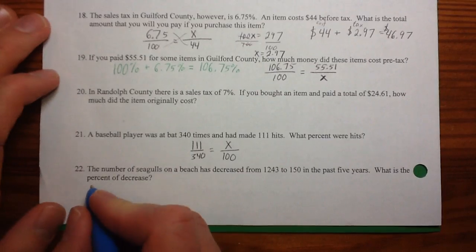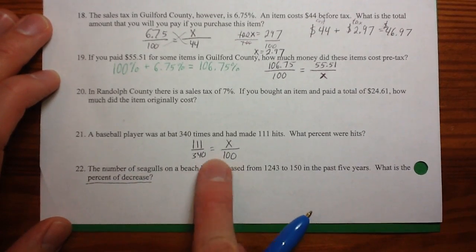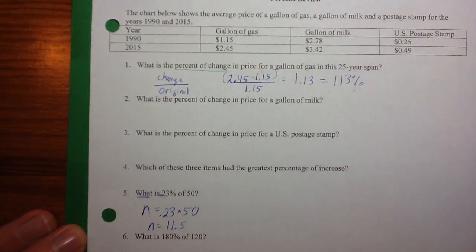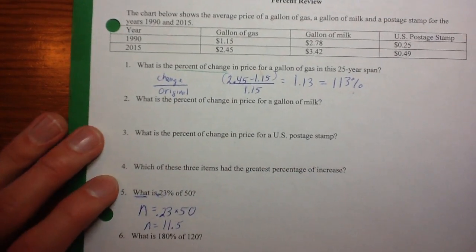What's the percent of decrease? Whoa, key phrase, percent of decrease. What's that? That's not this. I want to know how it changed. So we're back to this idea. So make sure you're reading the problems carefully.